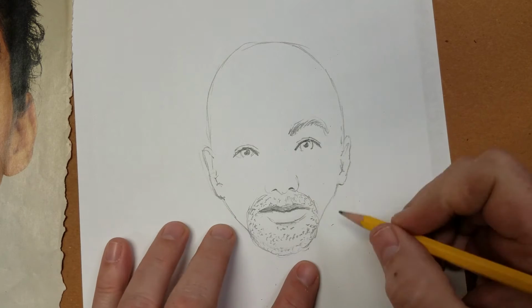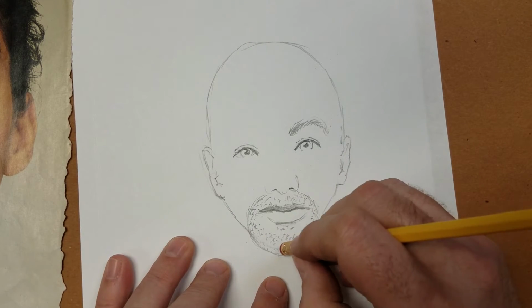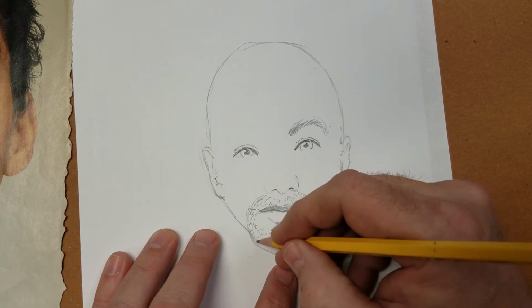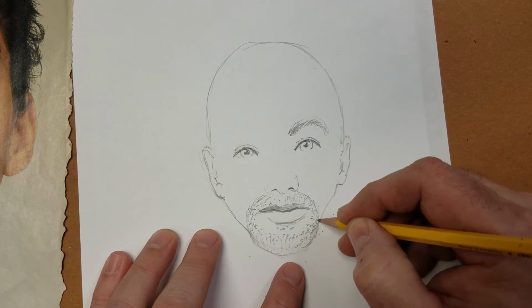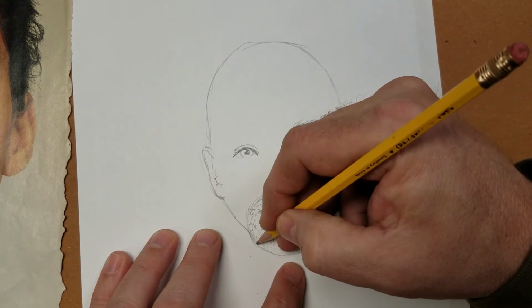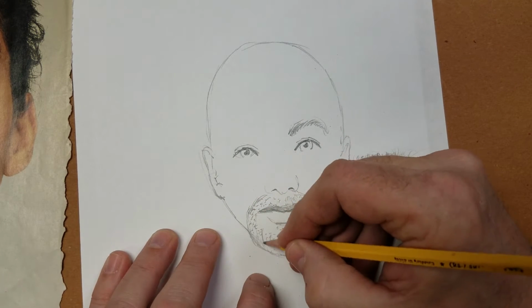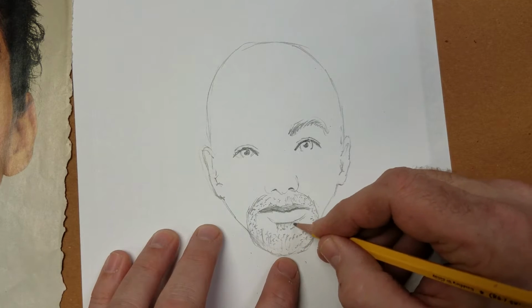Now maybe he has blonde hair or gray hair, and you can't really see the hair too well, but because it has volume, with all kinds of shampoo and stuff out there that pushes volume, you're going to do just a few lines here that suggest it.